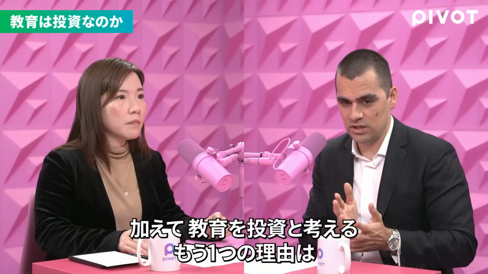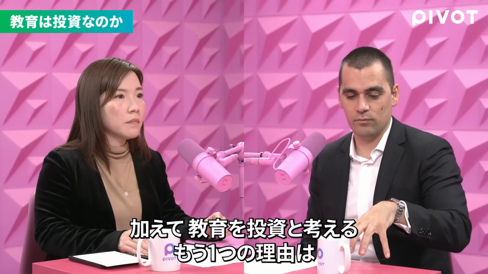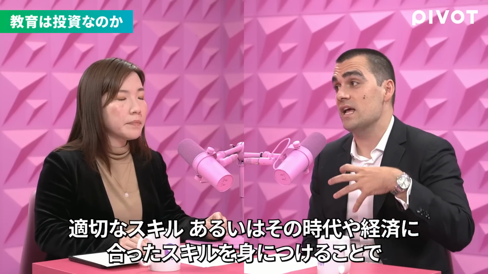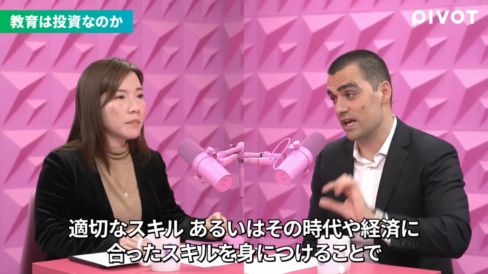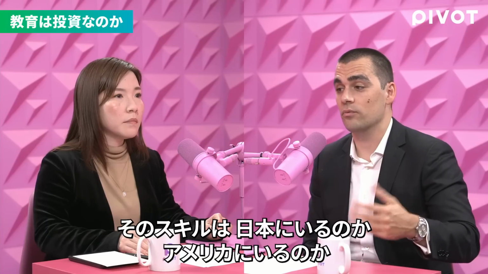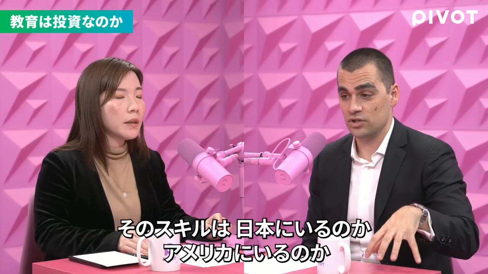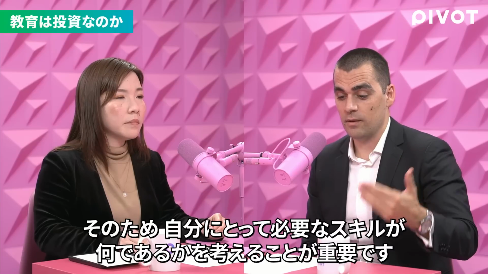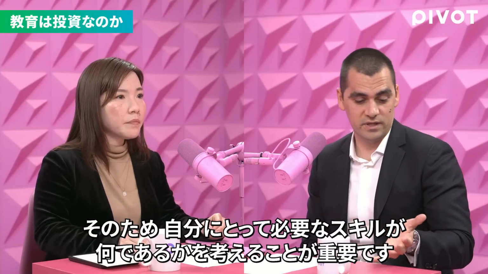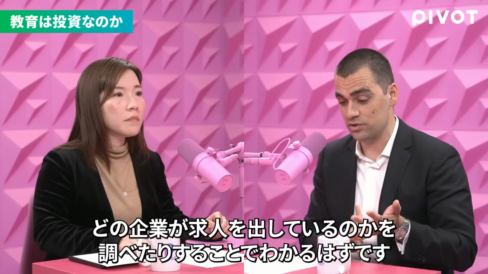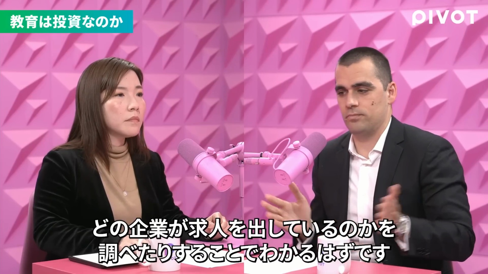But in addition to that, I think it's an investment, as I said, the best way to raise your income, I think for most young people, is to develop a skill. And so it's an investment in the sense of if you get the right skills for your particular economy. Those skills are going to vary if you're in Japan versus the United States versus somewhere else, right? So think about what those skills are, and you'll know this because you'll have peers or friends going into certain industries, or you can do research to figure out which companies are hiring.